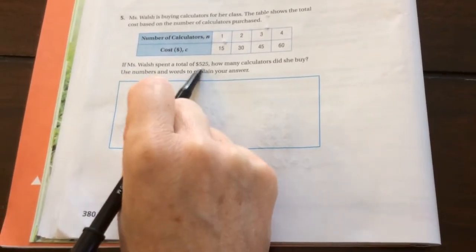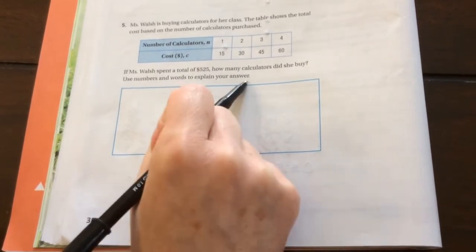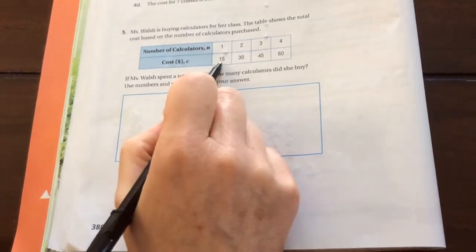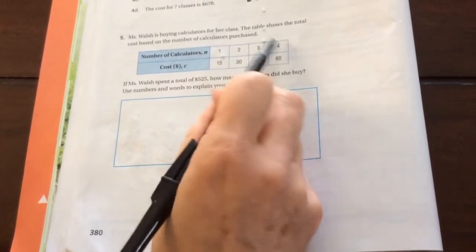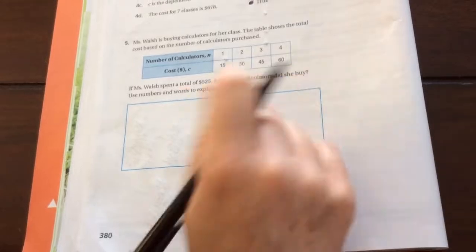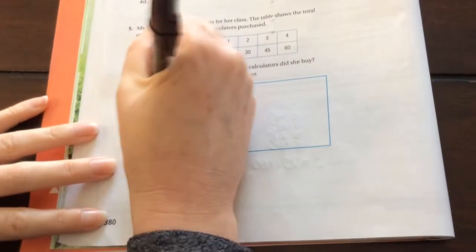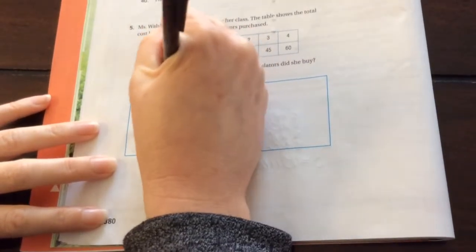Miss Walsh is buying calculators for her class. The table shows the total cost based on the number of calculators purchased. If Miss Walsh spent a total of $525, how many calculators did she buy? Use numbers and words to explain your answer. So I know that one calculator costs $15 because I can see that pattern followed through in my graph all the way through. So 2 calculators are 30, or 45. So the total cost would be 15 times the number of calculators.